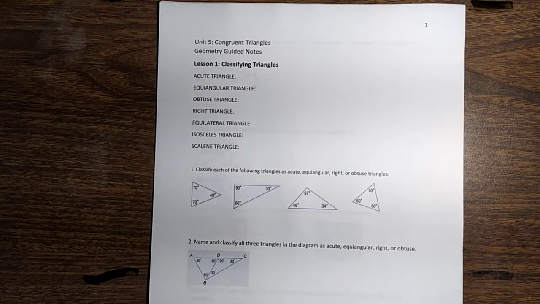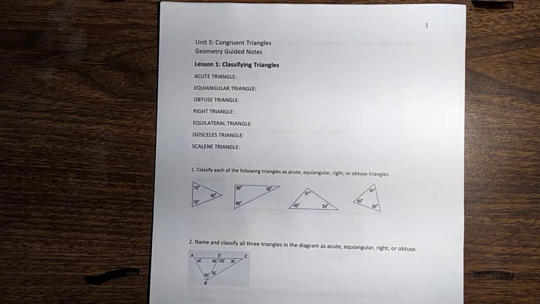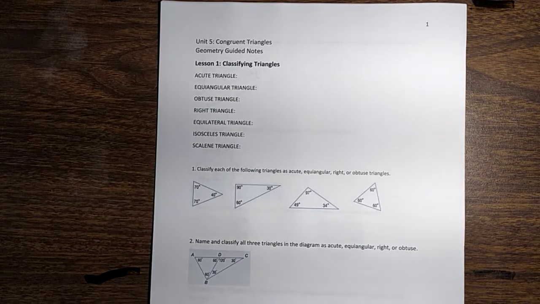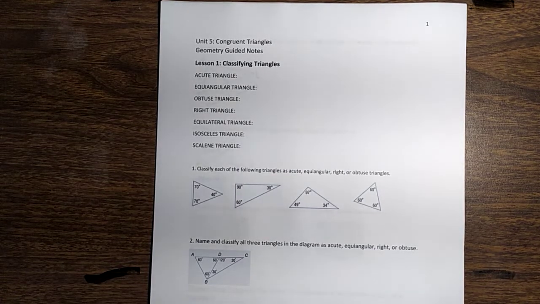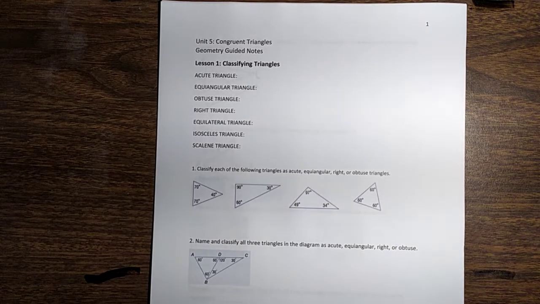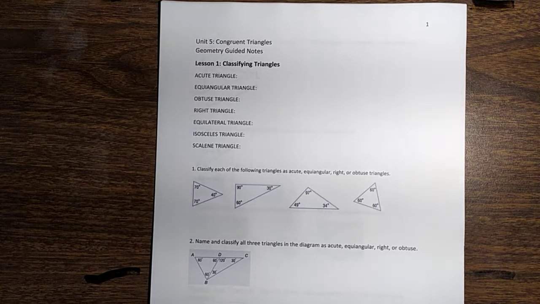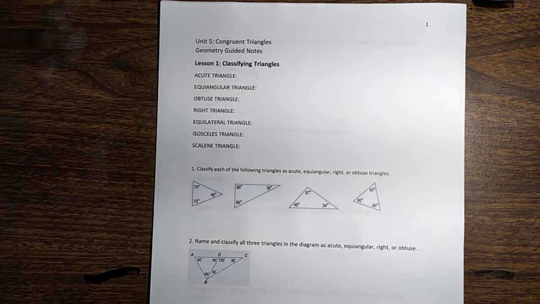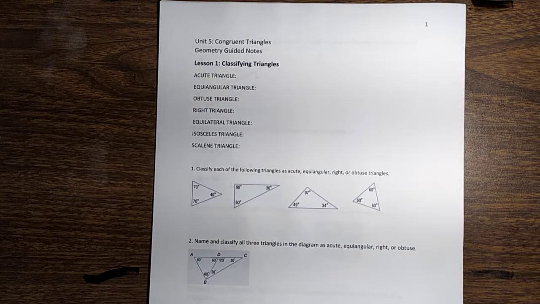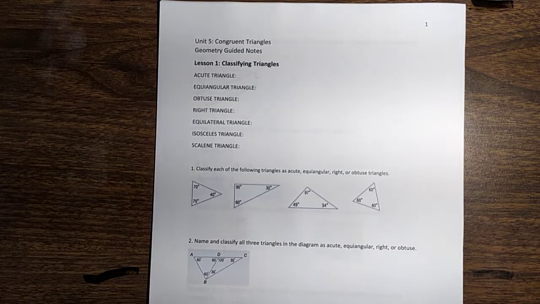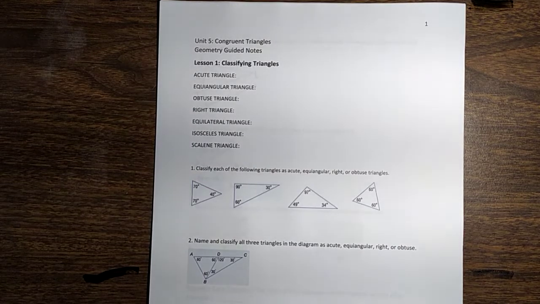I tested positive for COVID, so I'll be out probably till next Wednesday. Until then, we're just going to work on some notes. Each day I'll post a video, probably about 20 minutes. It'll be me going through the parts of the notes that I would usually do on the board, and then I'll leave various examples for you to do in class.